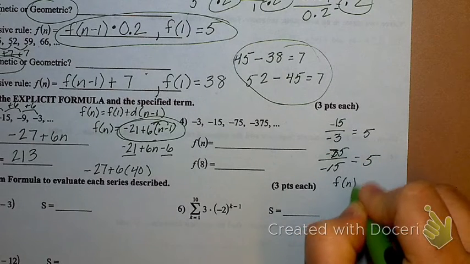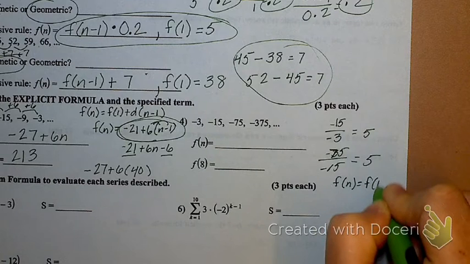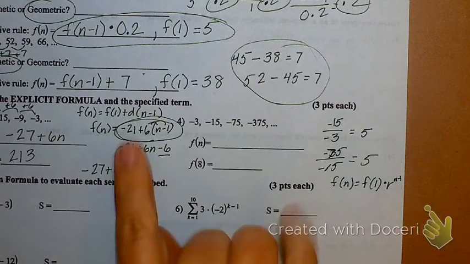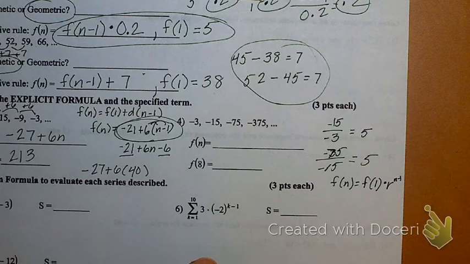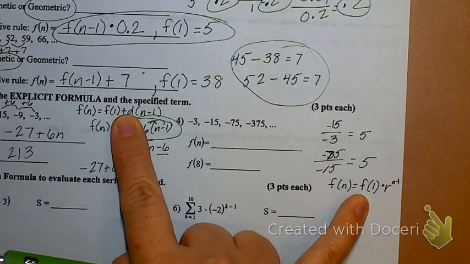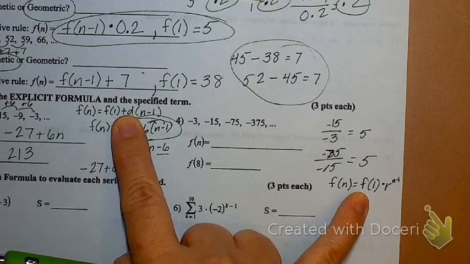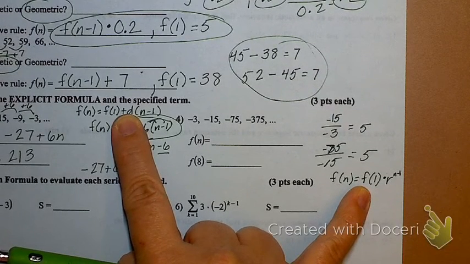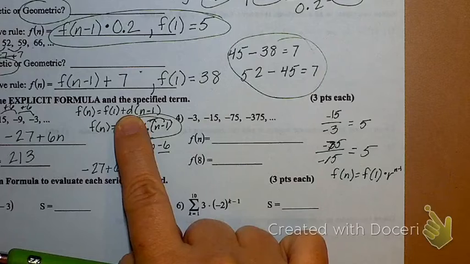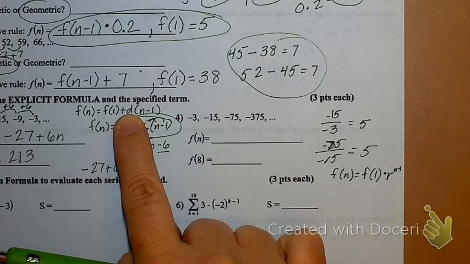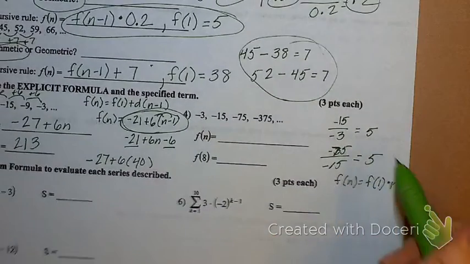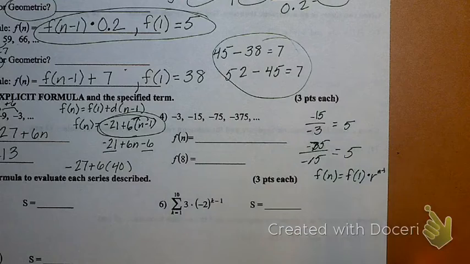F of n equals f of 1 times r to the n minus 1. Again, just like the recursive ones, how one was multiply, one was divide, these two formulas are very similar also. It's the first term, then you're adding or multiplying, depending on if it's arithmetic or geometric. And then d times n minus 1, because you cannot have an exponent in an arithmetic formula. And this one you have to have an exponent, so it's r to the n minus 1. So they're very similar. I think it might be helpful to think about how they're similar to make sure that you know those.